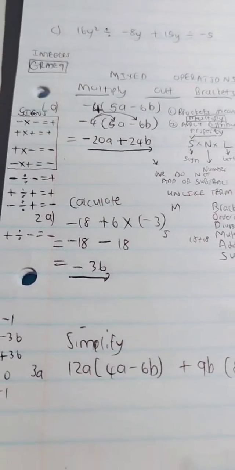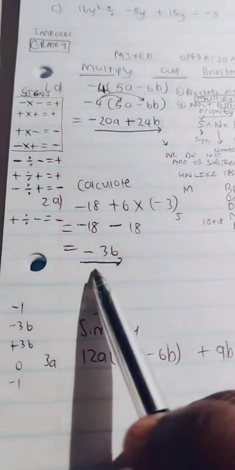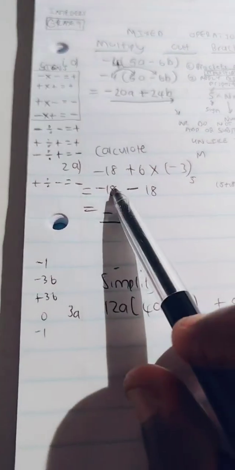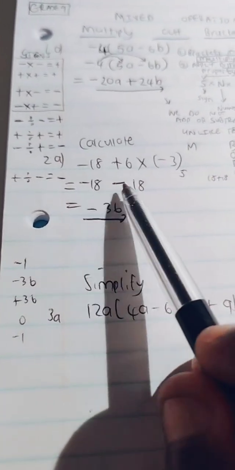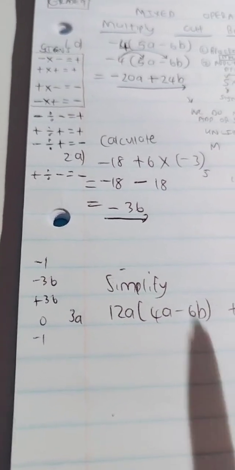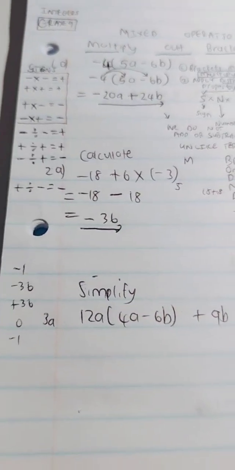Oh, my dear children, use the calculator if you must. It is so sad when I see children writing an answer like negative 1 for negative 18 minus 18. No. Or you say negative 18 minus 18 is positive 36. No, guys. Negative 18 minus 18.